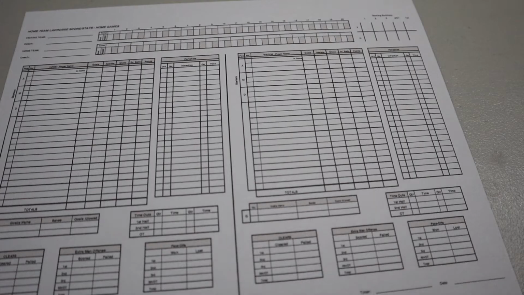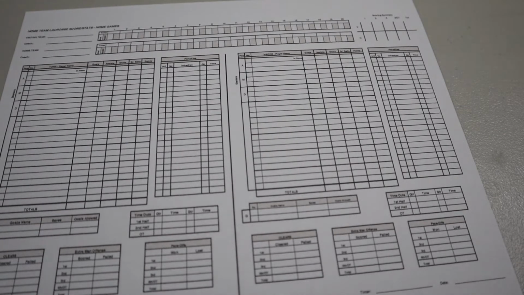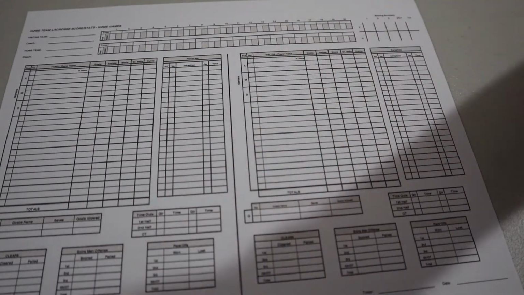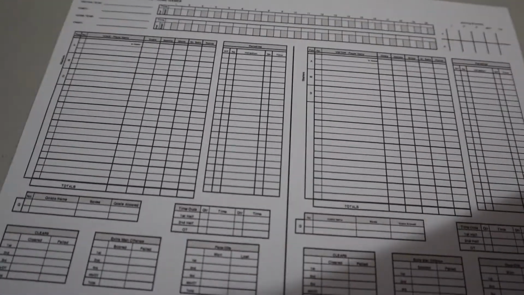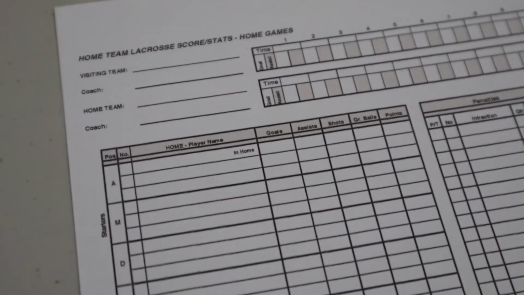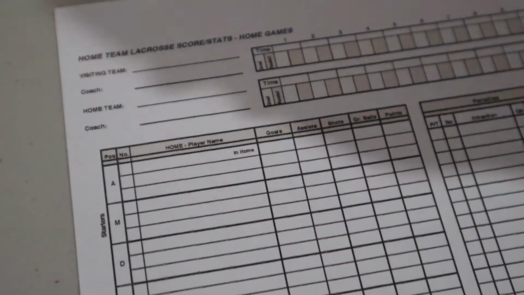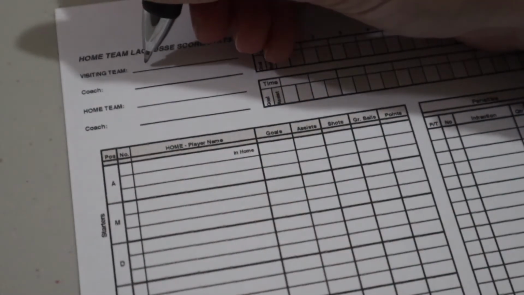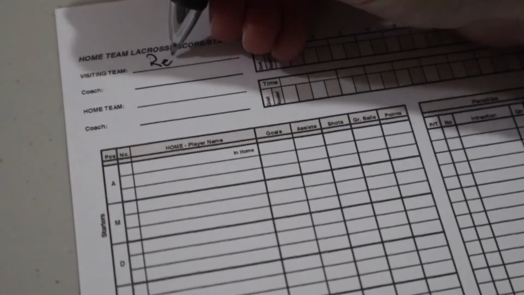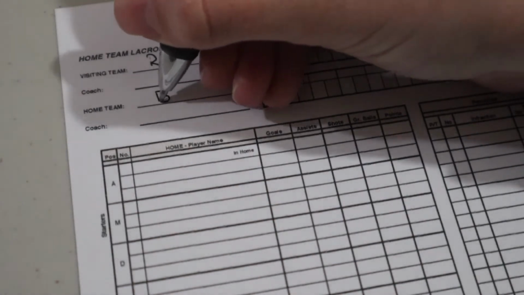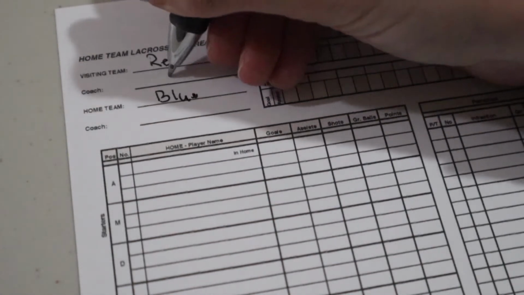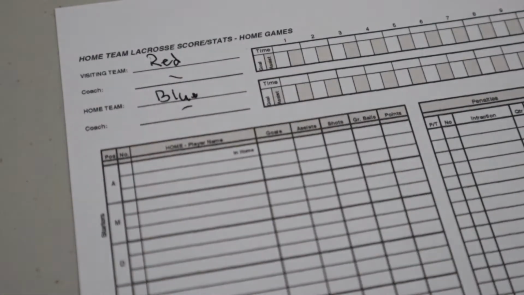So this is what the lacrosse score sheet looks like. I'm going to zoom in on certain parts as we go through them. The first thing we have, up in this top corner, lists all the coaches and the team information. So what you're going to do is just put the visiting team and the home team, the names and the coaches. So all I'm going to put is that the visiting team is the red team, the home team is the blue team, and then you'd put the coaches' names as well.